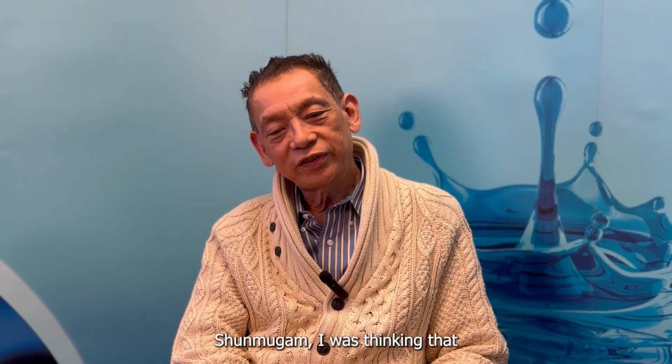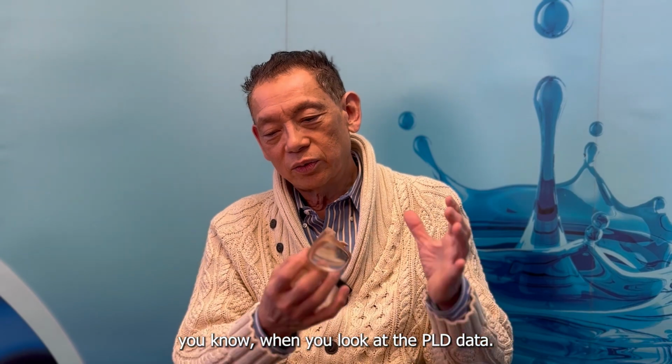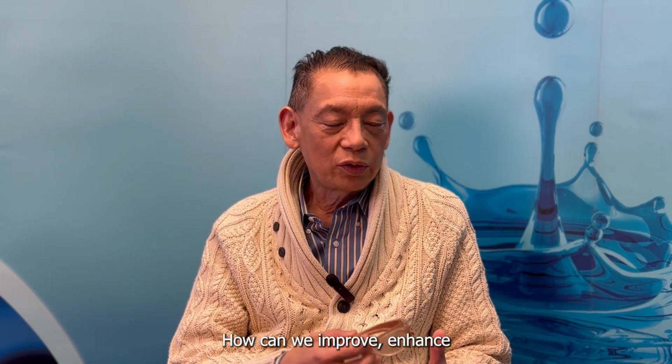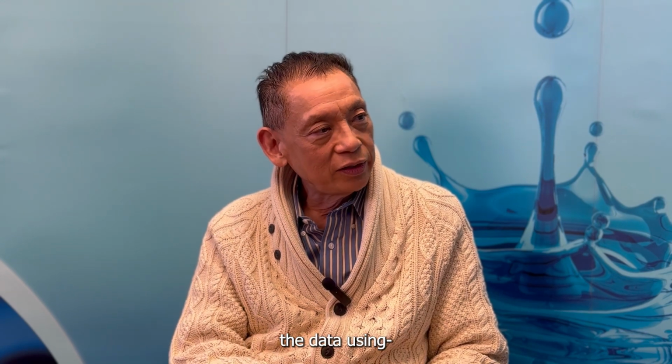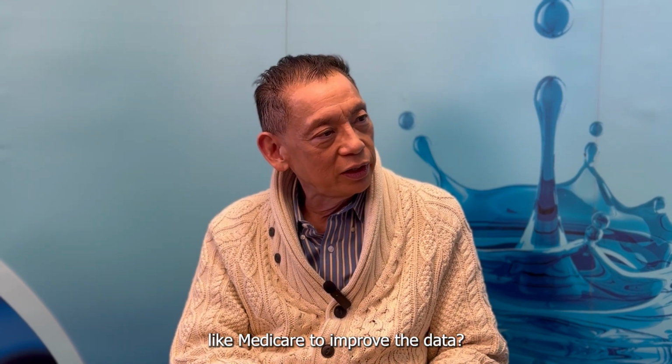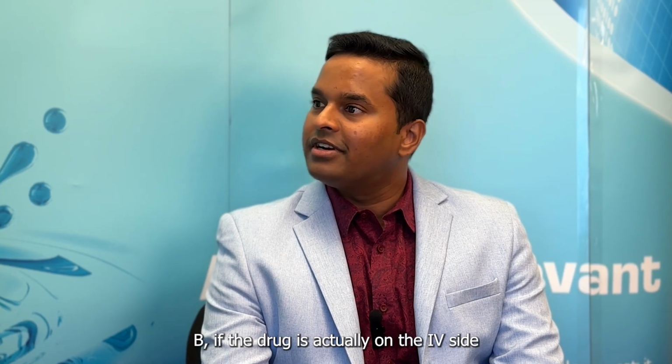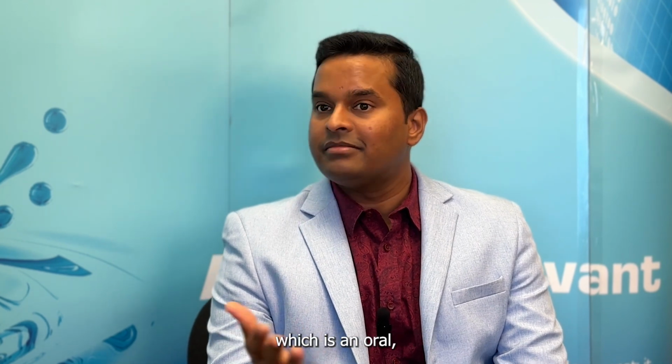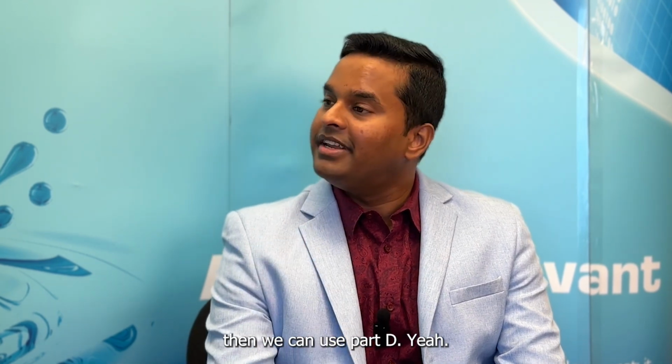Wonderful. Shamgam, I was thinking that when you look at the PLD data, how can we improve or enhance the data? Do you think we can use something like Medicare to improve the data? Absolutely. There's Medicare Part B if the drug is on the IV side, and if it's on the pharmacy benefit, which is an oral, then we could use Part D.